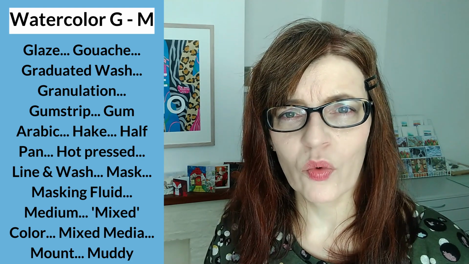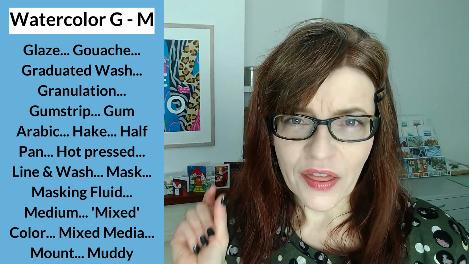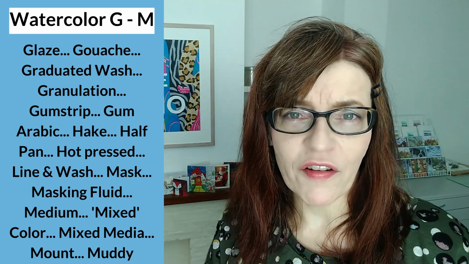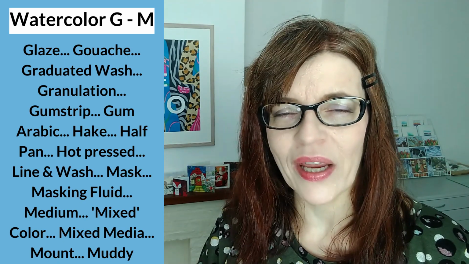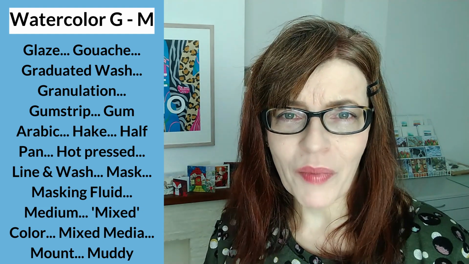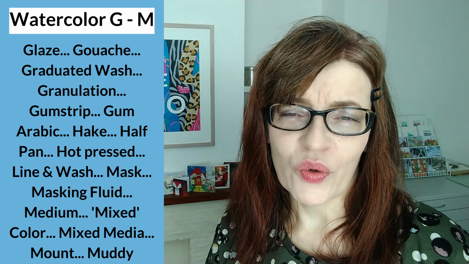Also at H we have half pan, and those are the tiniest little watercolour blocks that you'll get. So if you're buying a set of watercolour paints, or if you've got a set of watercolour paints, they've either got the little tiny half pan blocks in, or they've got the double size full pan blocks in, and you can always get replacements for those. And unlike brushes, which vary from manufacturer to manufacturer and have no standard sizing, which is really annoying, half pans and full pans are always the same size, so you can swap them in and out between brands, and you can add extra colours to your box.